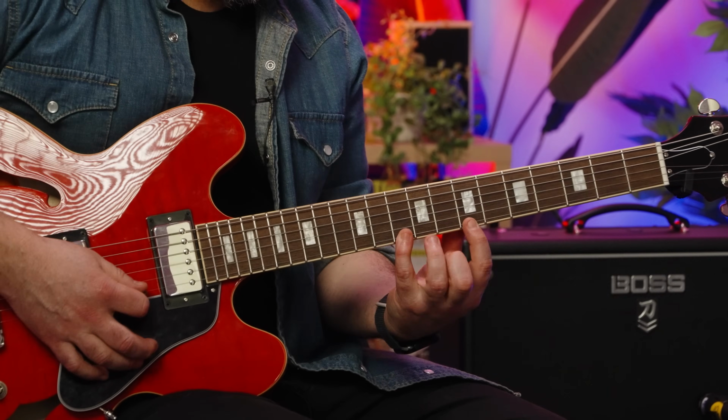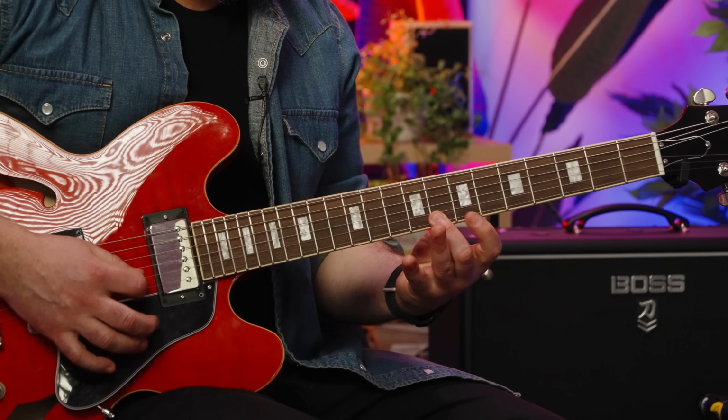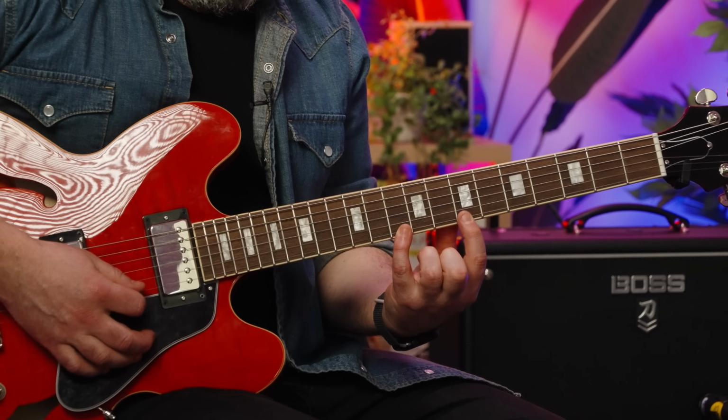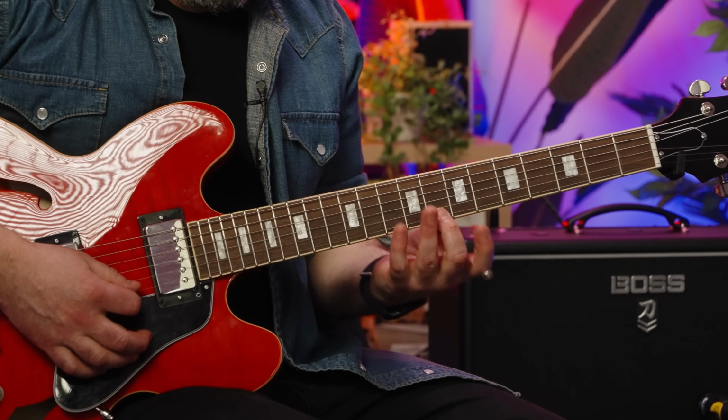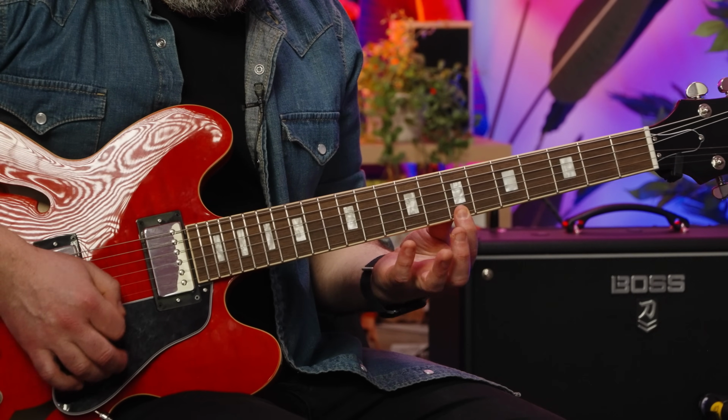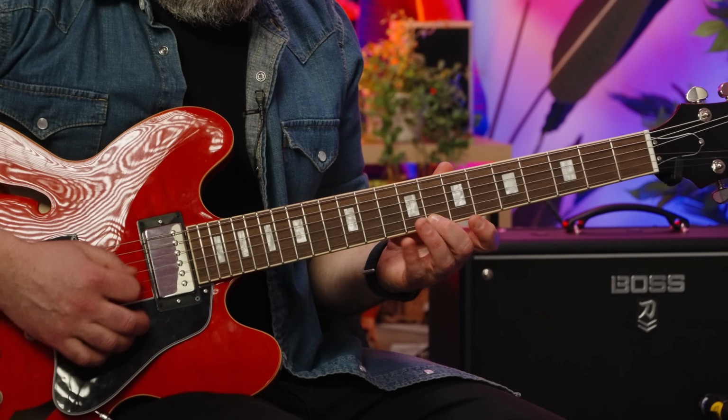And all you're doing is, you got to know the scale first, and then each note you start on, you skip a note, but then start with the next one down.